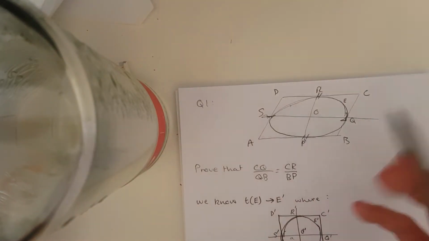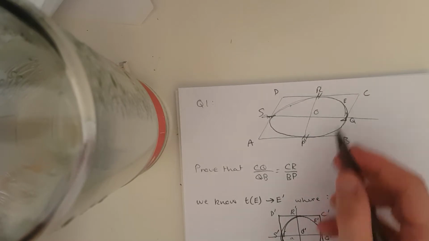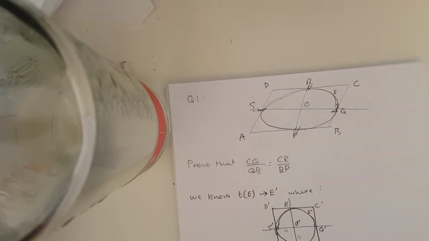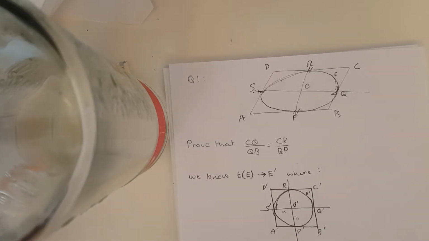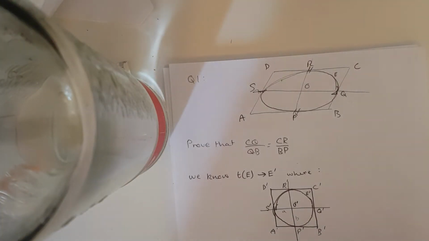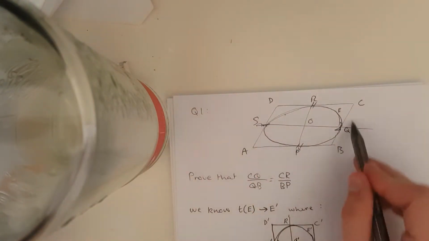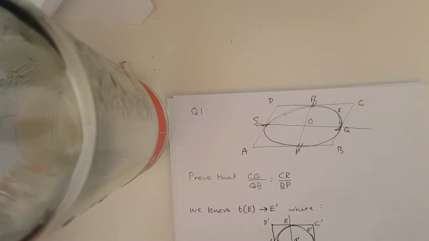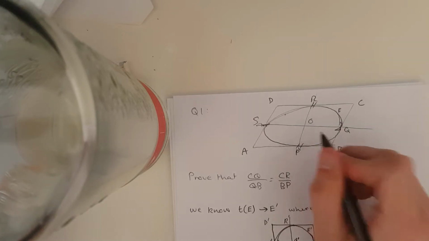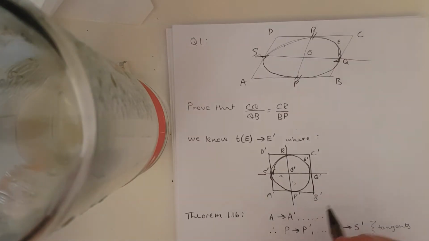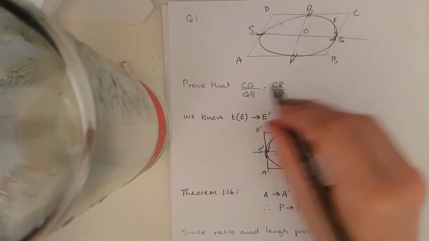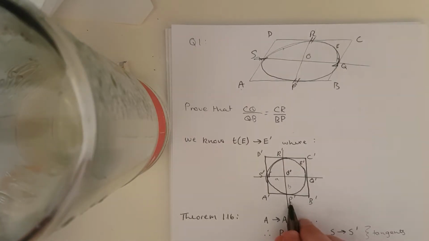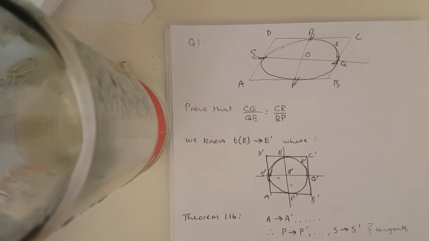We have an ellipse E inside our parallelogram with points labelled respectively, and we're proving this. The first step is that we know there is an affine transformation that changes an ellipse into a circle centered at 0, with corresponding points A dash, B dash, and so on. P goes to P dash, and so on.